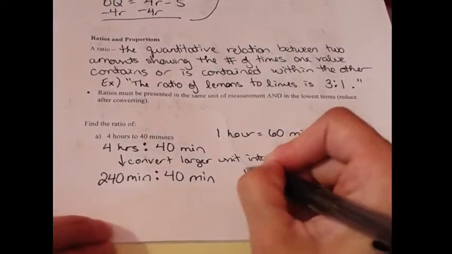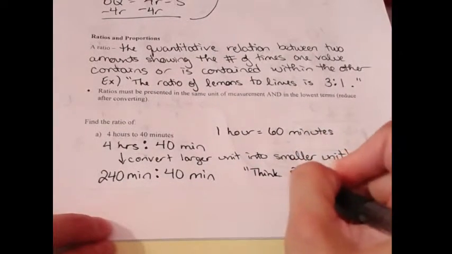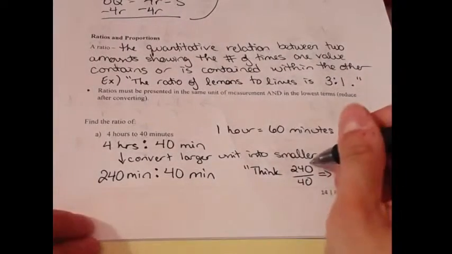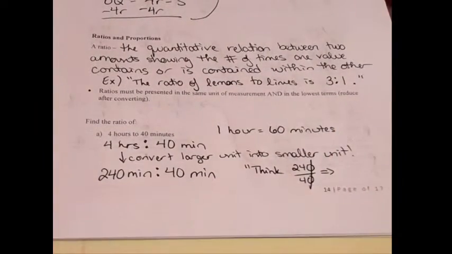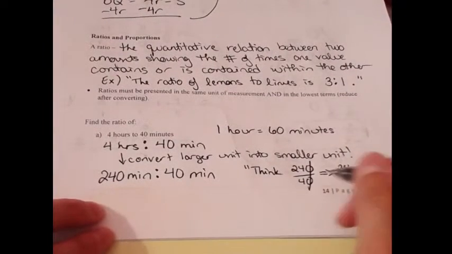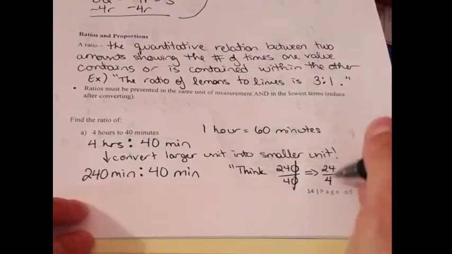So I'm going to write here, think 240 divided by 40, right? So we're going to reduce that. So right away, notice that the zeros will cancel because you could divide by 10. 240 divided by 10 is 24. 40 divided by 10 is 4. But also notice we can continue.